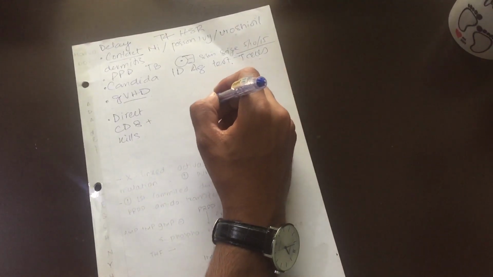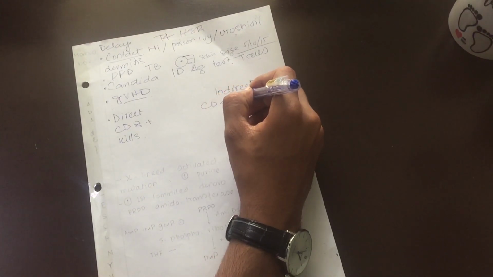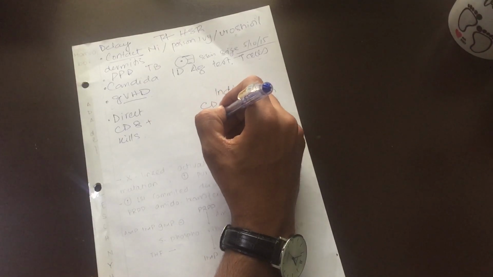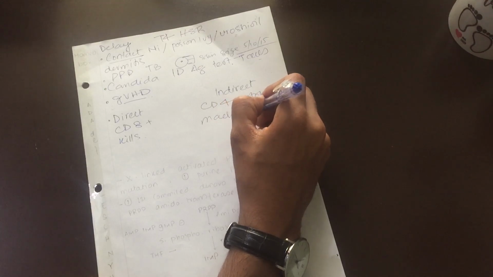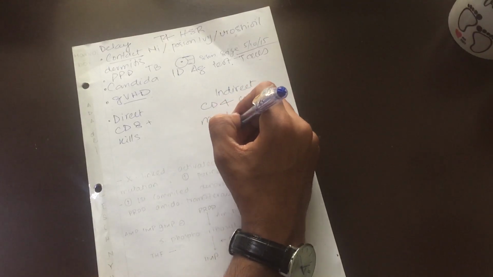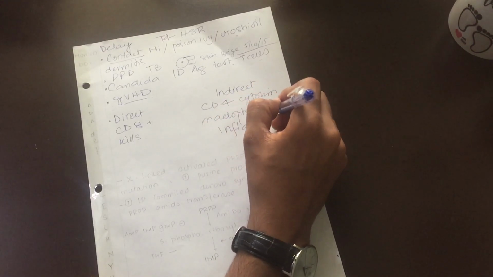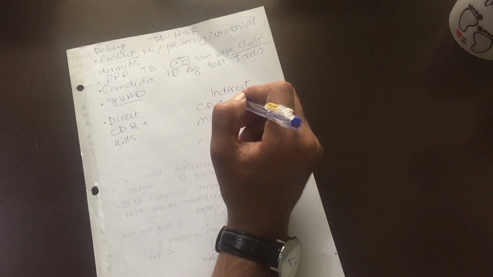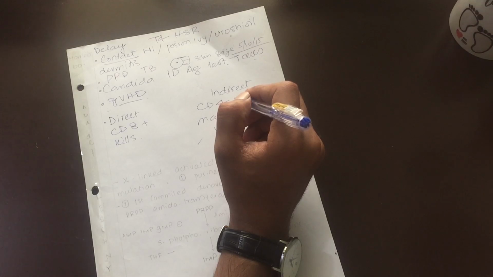But in the indirect pathway, CD4 cells release cytokines, activate macrophages, and induce inflammation. So this is all about type 3, type 4, type 2 and type 1 hypersensitivity reactions.